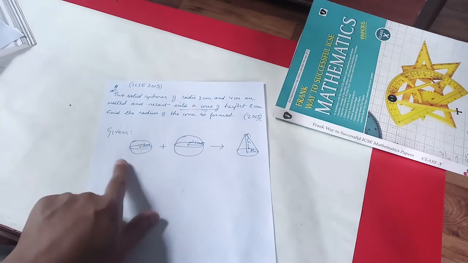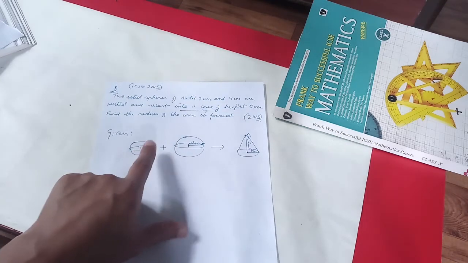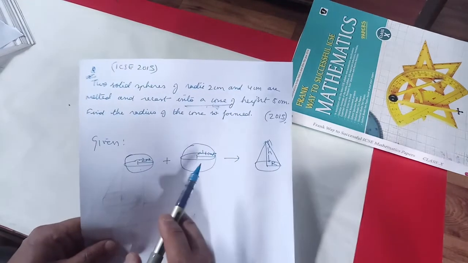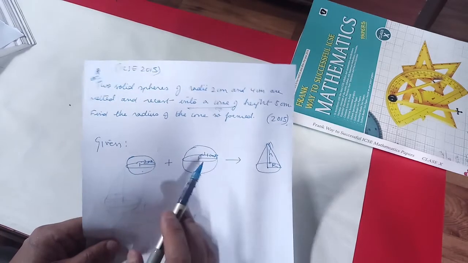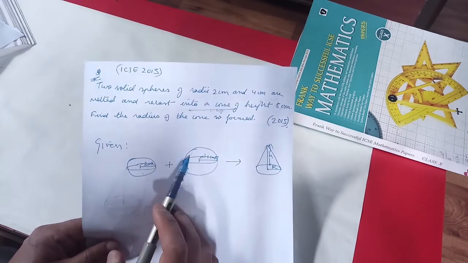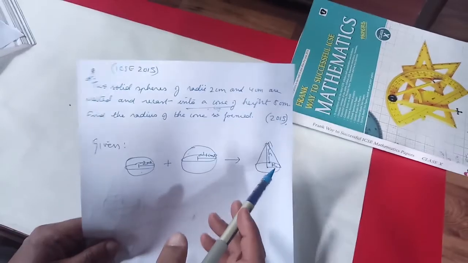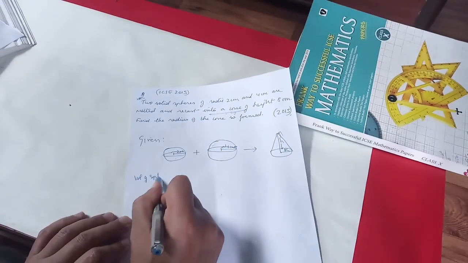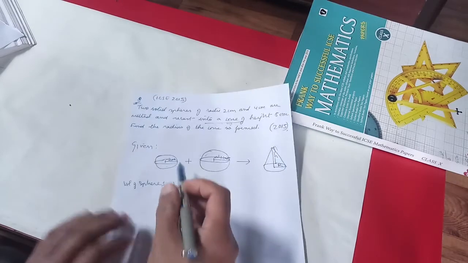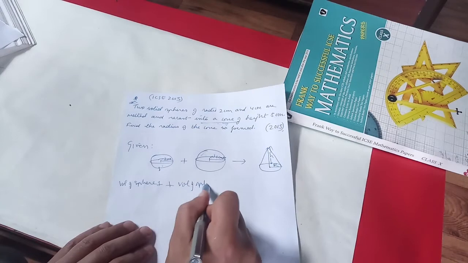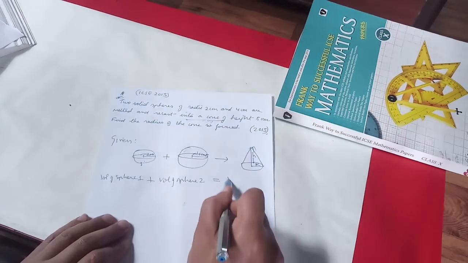So you cannot say 2 into the volume of this, because this sphere is smaller than this, so their radii are different. So the volume of this solid plus the volume of this solid will give you the volume of this solid. So it is quite simple. Volume of sphere 1, plus volume of sphere 2, will give you the volume of the cone.